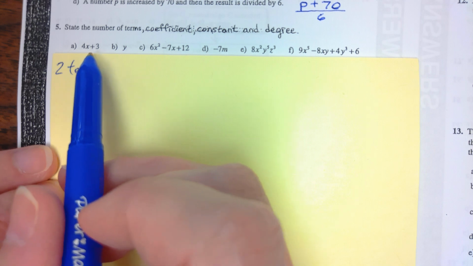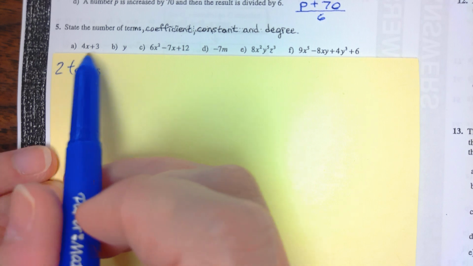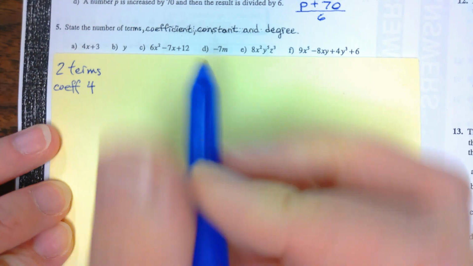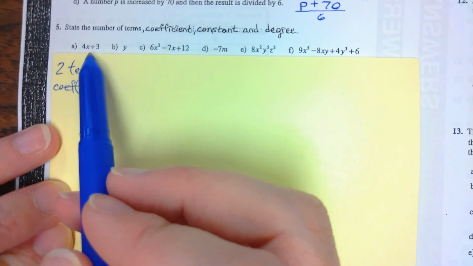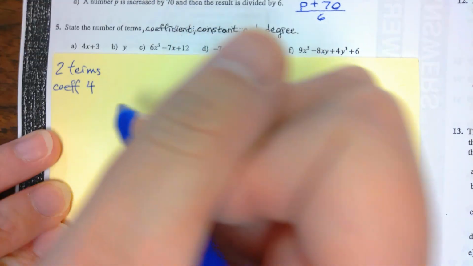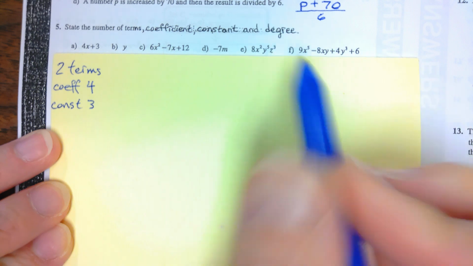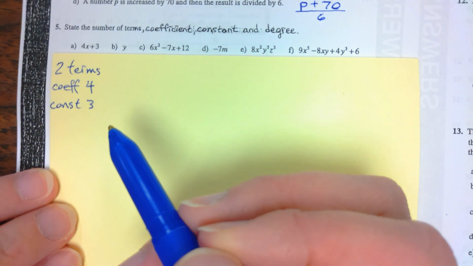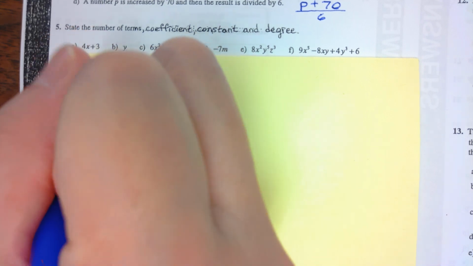Remember, take a look at number 2 if you need to refresh what's a coefficient. Sandy? 4, good. Coefficient 4. Constant 3. Okay, thank you, Charles. Let's put up our hand. Constant 3. And then the degree. Nicolette? 1. Yeah, good job.